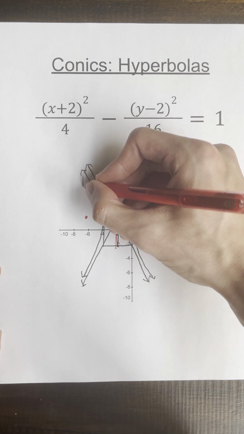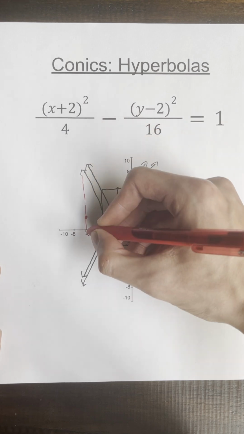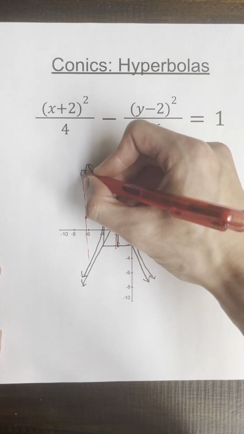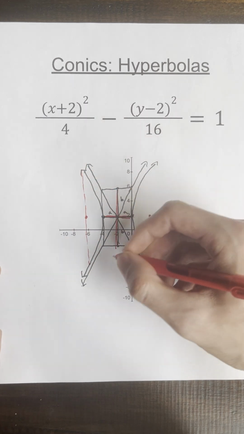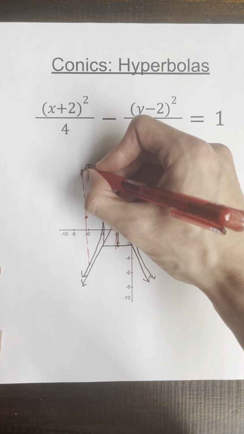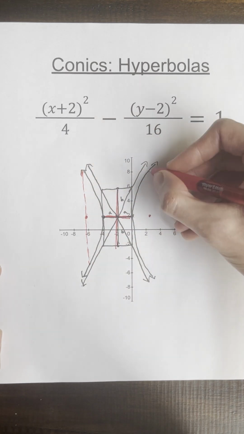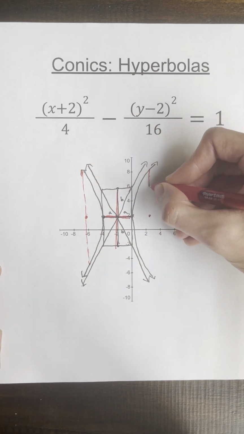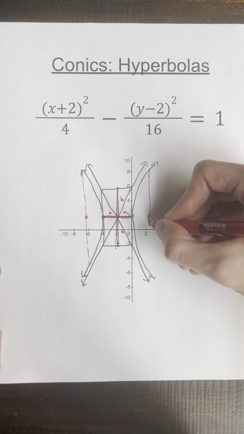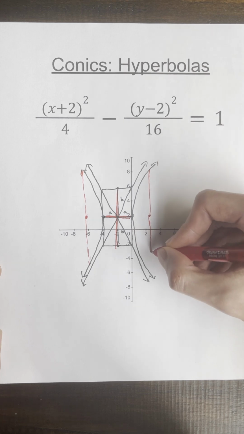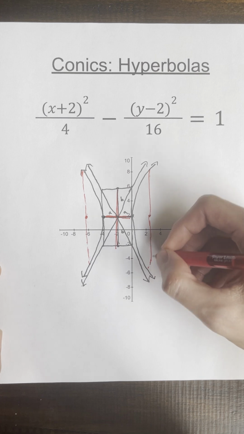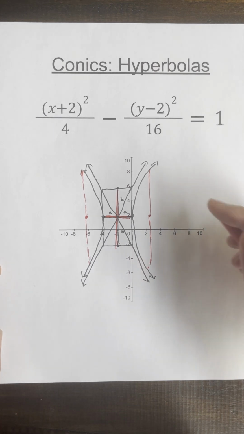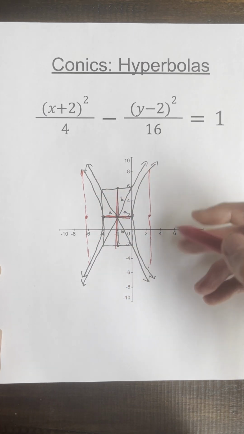It would look like this. And once we get to the hyperbola, that's where we stop. So this is your latus rectum. Okay, and this is another one. It's not perfect. It's okay not to be perfect. These are close enough in length.